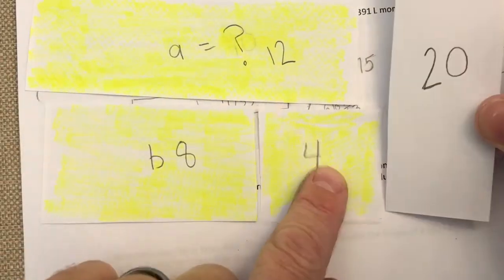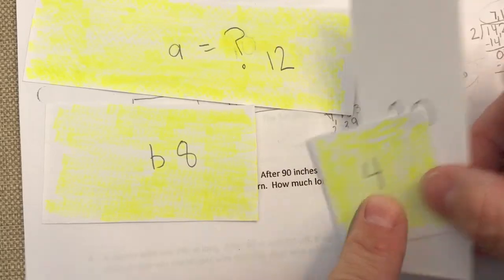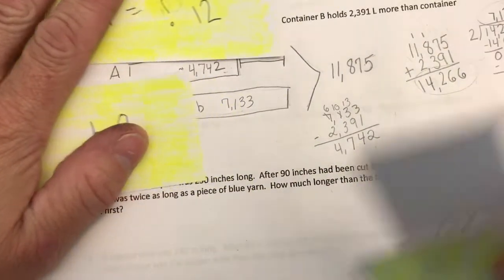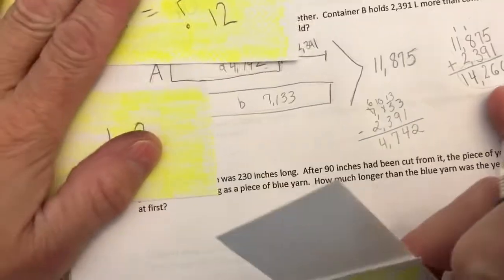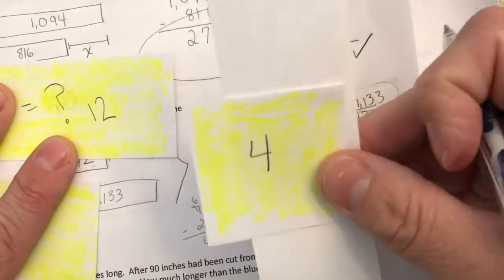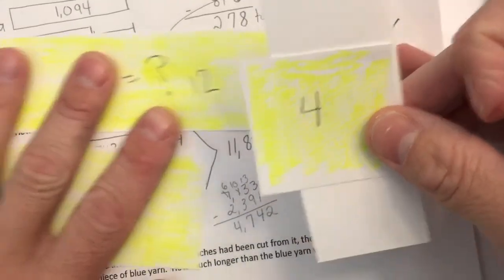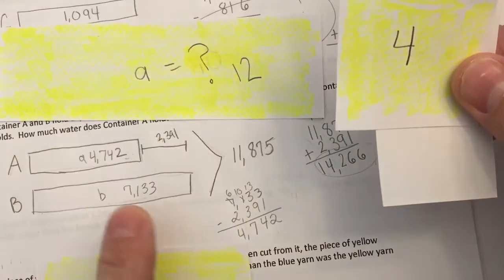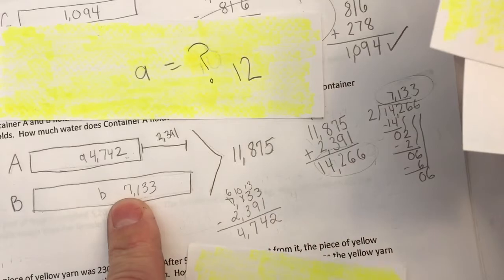So then I needed to add that 4 together to get 24. I did that over here and got 14,266. I then did the stuff that you guys don't want to do yet, divided by 2. We did that. 24 divided by 2 is 12. So that gave me 12 for my big piece. It gave me 7,133 for my big piece.